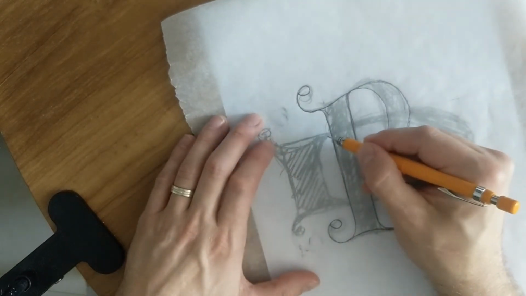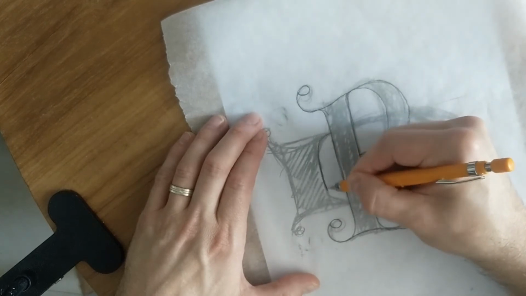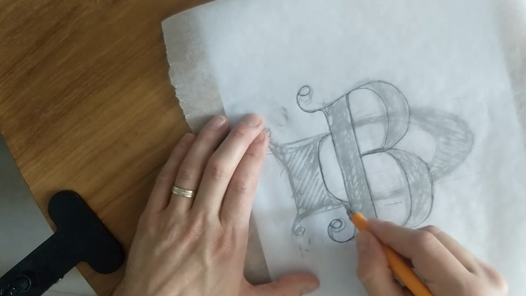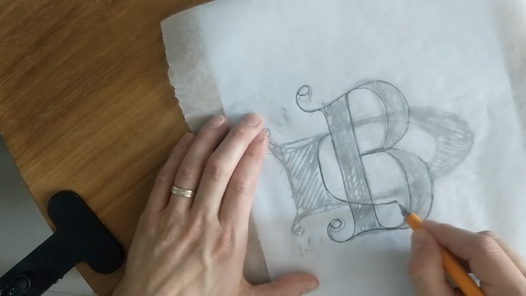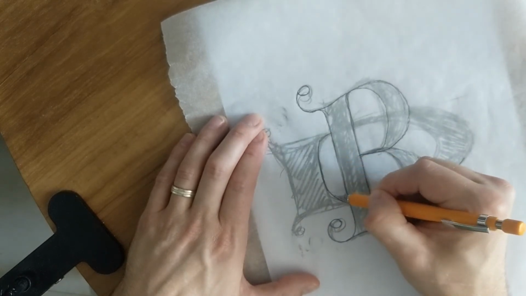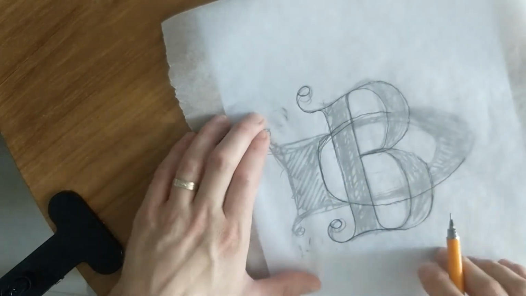And then I'm going to do a similar thing to the D. On this, I'm going to choose to make this D almost like a more oval shape. So I'm going to pull it in here. And I'll do the same thing here.